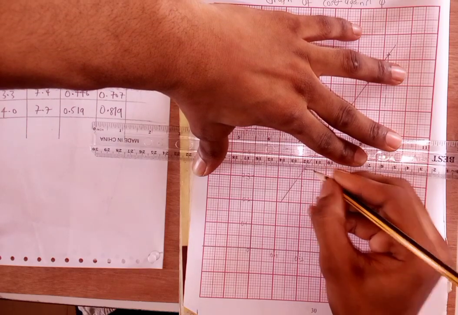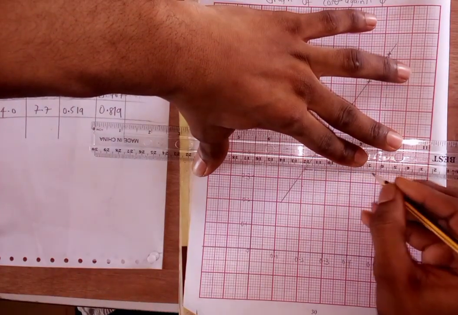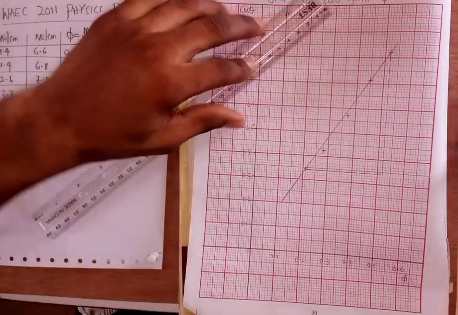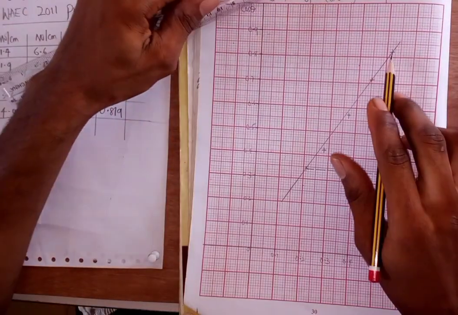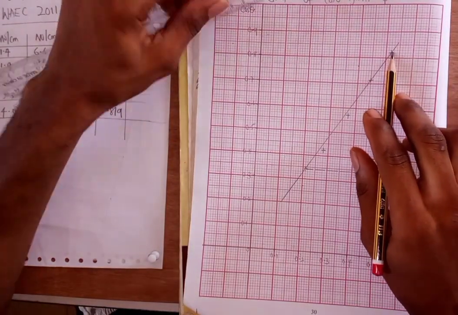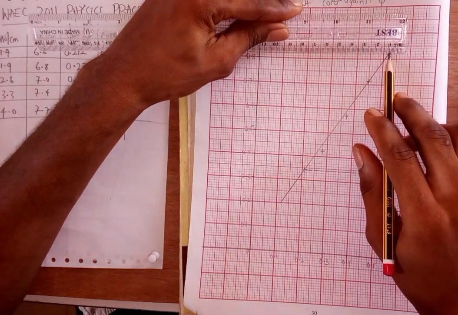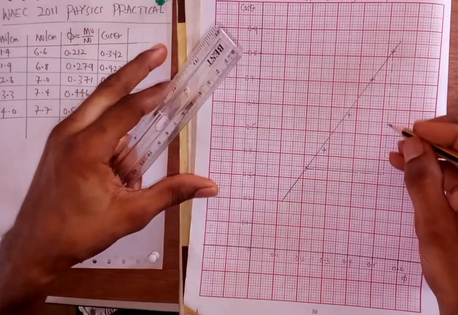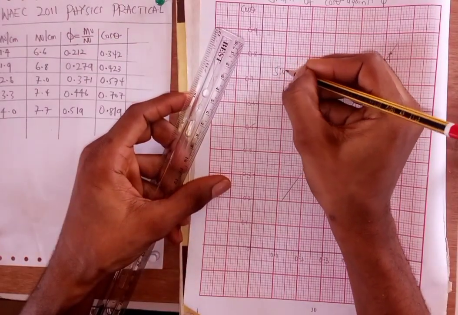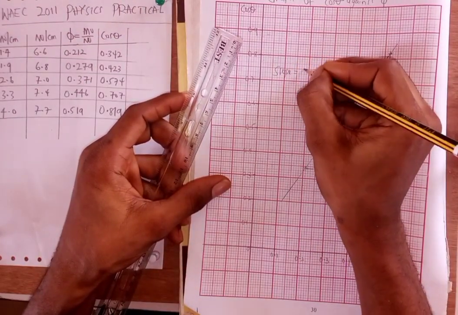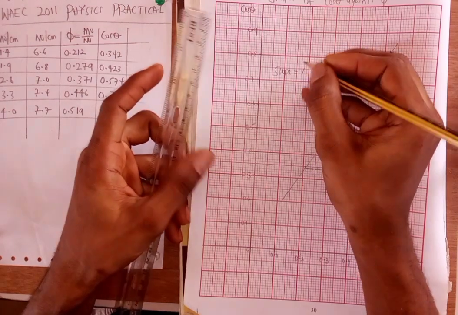So the slope, then I'll trace this down. I know what this value is, and I'll trace it. That's 0.82 for this.